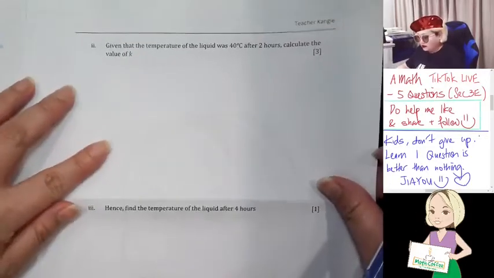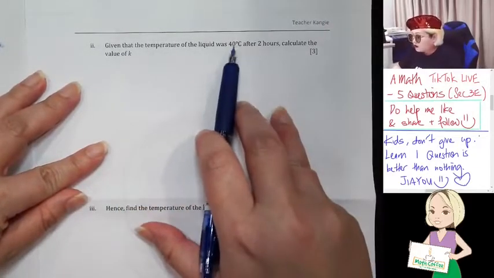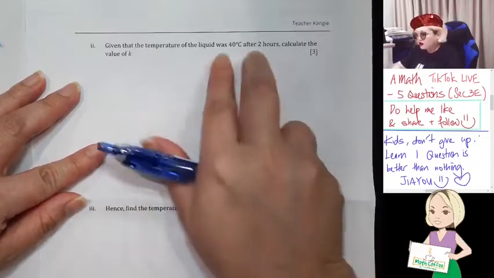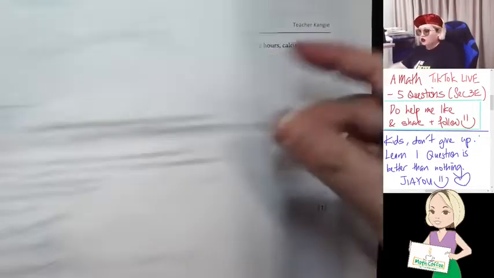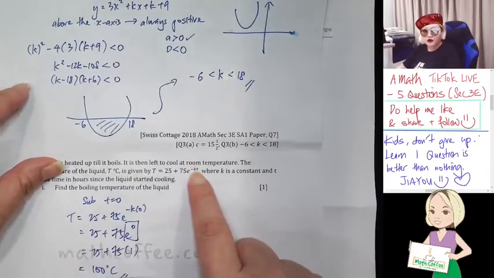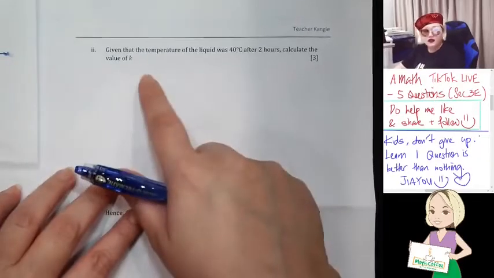Next. Given that the temperature of the liquid was 40 degrees Celsius after 2 hours. So why do they give me two pieces of information? Remember, this equation just now was incomplete. There is an unknown K. So your task is to solve and get the unknown K.